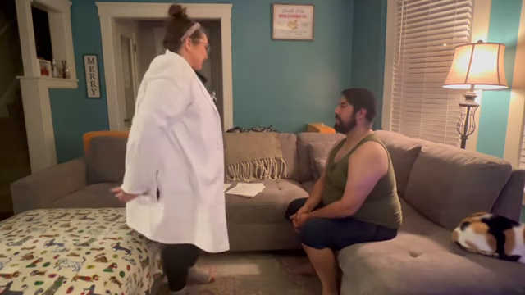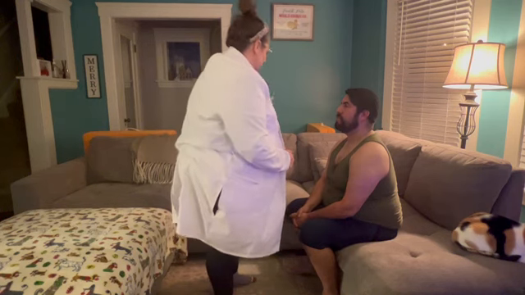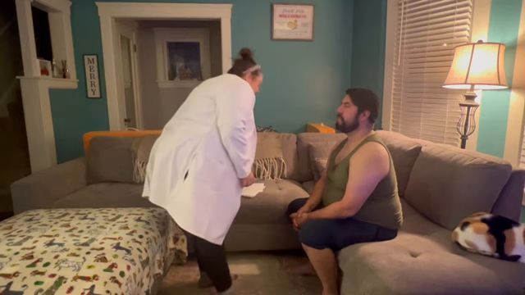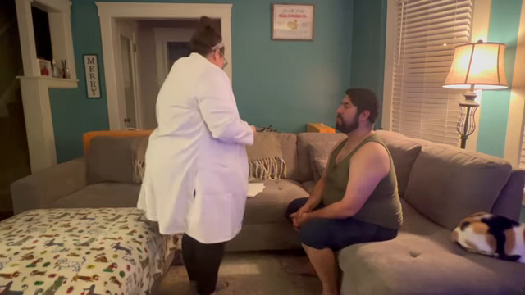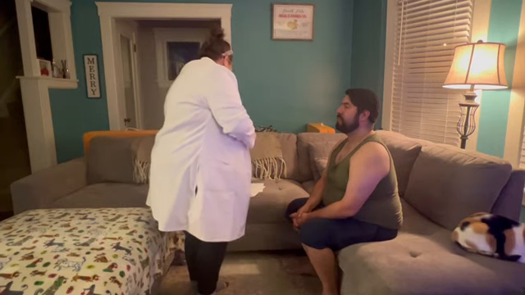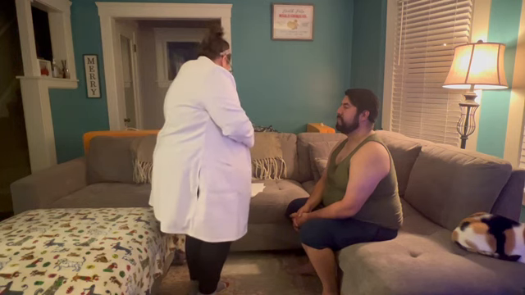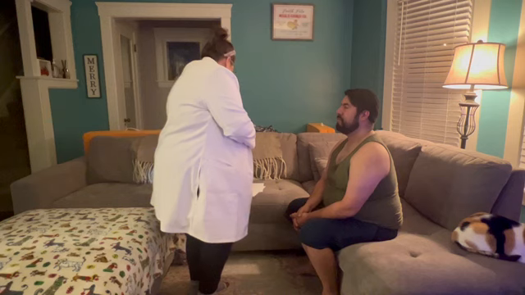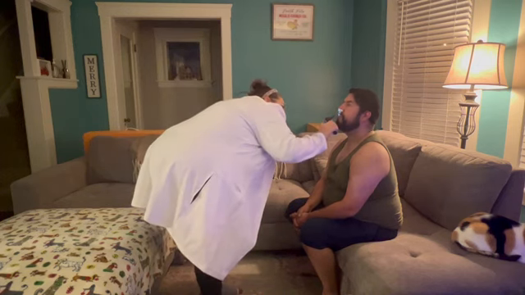So looking at your nose, it's normal size. It's pinkish tan. I don't see any masses or lesions. I'm going to take a look inside your nose. I don't see any bone displacements outright.